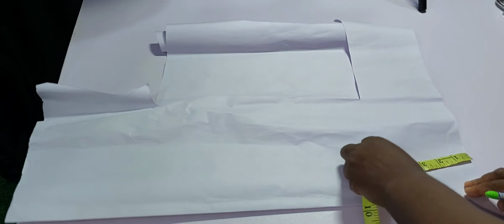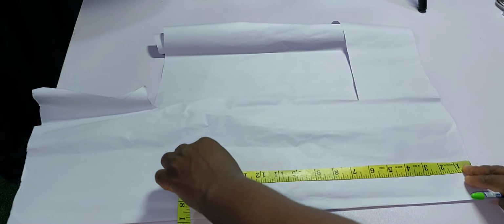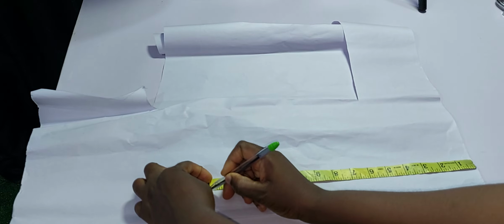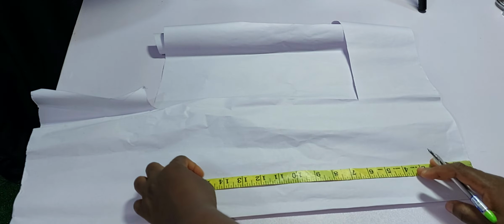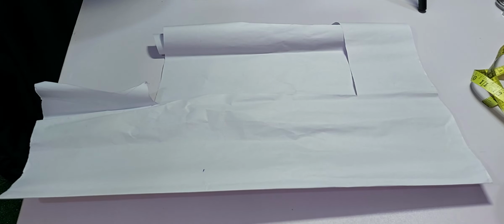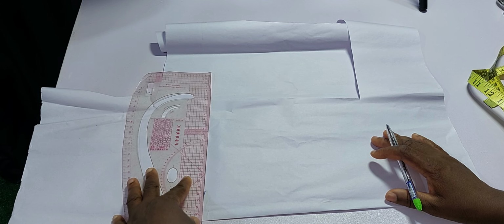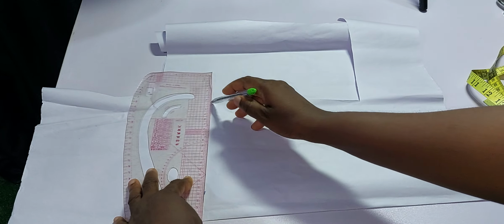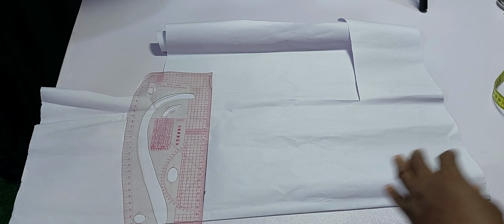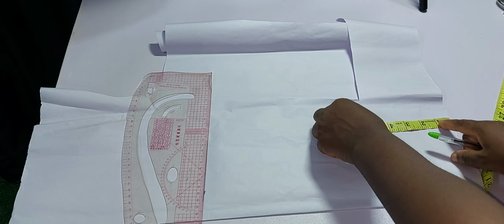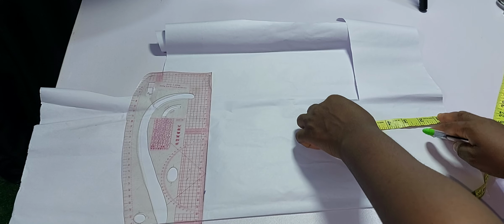Let's measure the skirt length first. Let's start with the skirt length. The length of the skirt is 15. So we have 15 here. I'll take our ruler, take it down. Okay. So we are using the hip length, we are using 5.